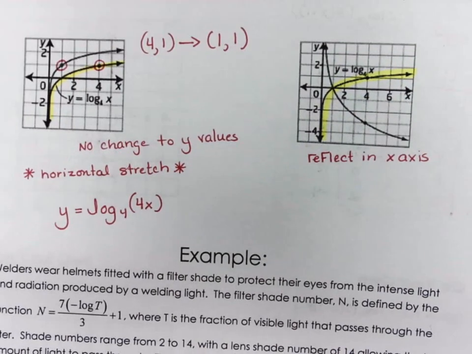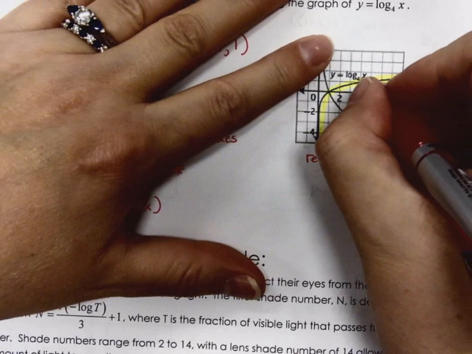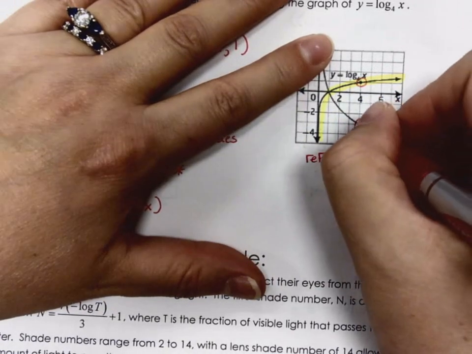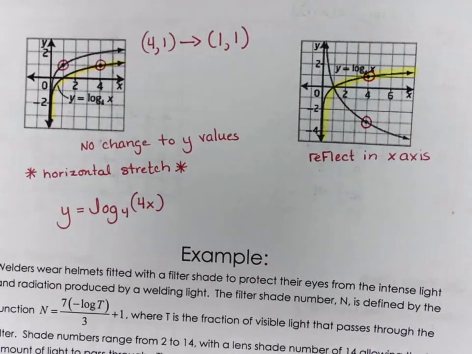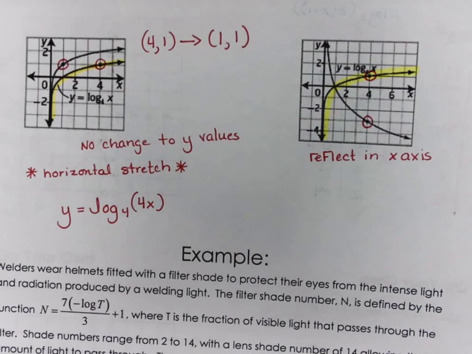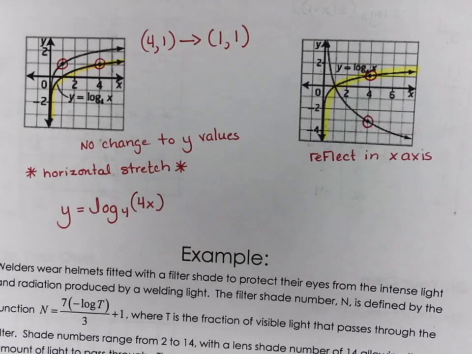So that's my original, and this point translated to that point. Is there a horizontal shift? No, we know there's no horizontal shift because they're still both functioning on that asymptote of y equals 0. Now, is there a vertical shift?